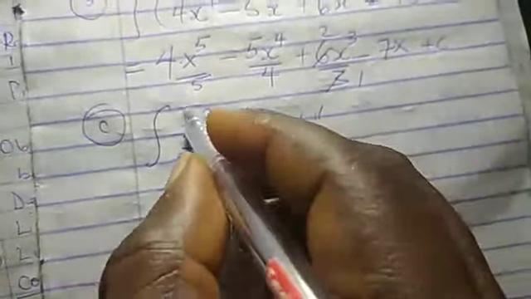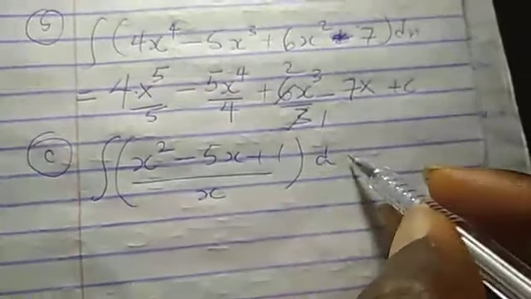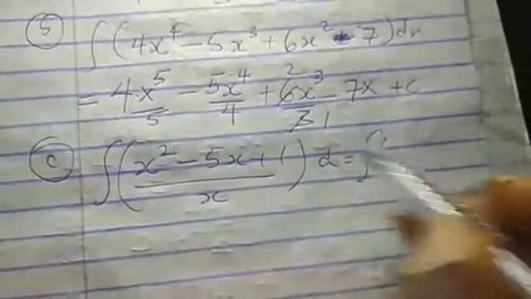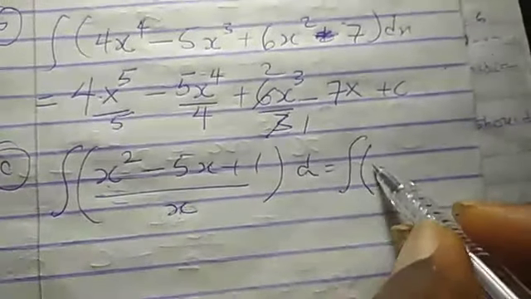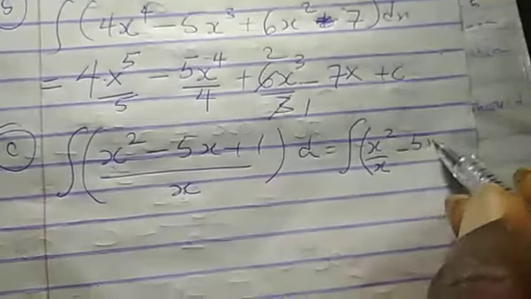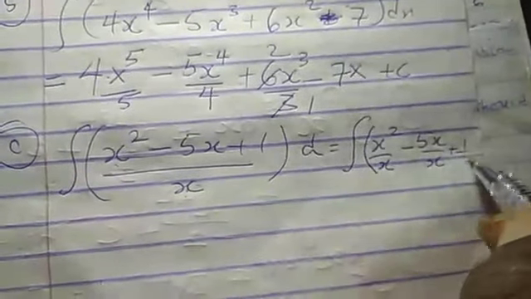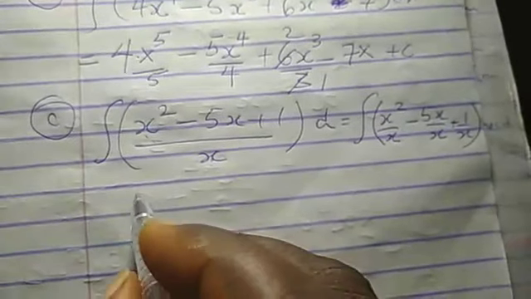I cannot integrate this thing directly because this one is in a straight form, but this one is not in a straight form. You have to express it in a straight form first. How do you express it in a straight form? Just say this divided by this divided by, because all of them are dividing x, so it will be x squared over x minus 5x over x plus 1 over x. So that is what we are going to have.